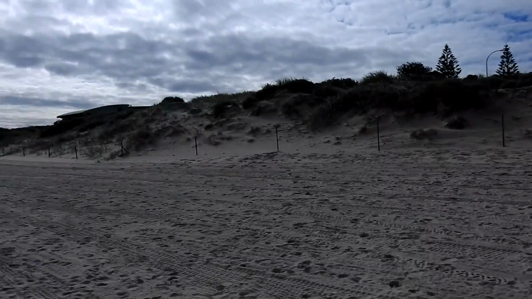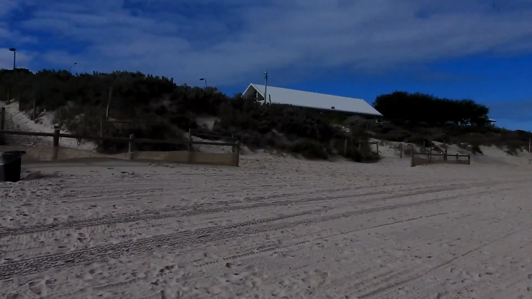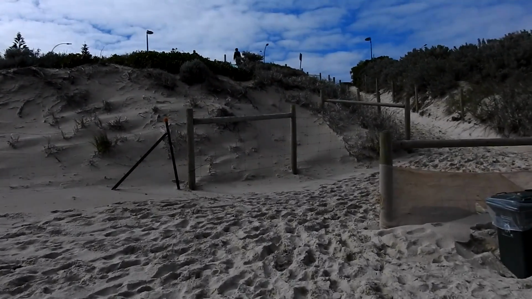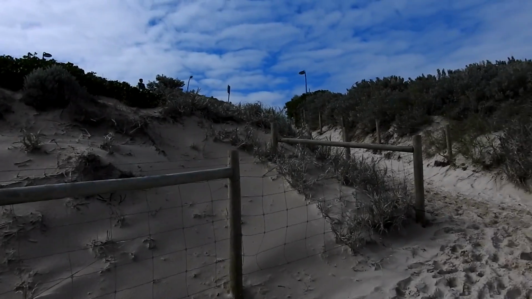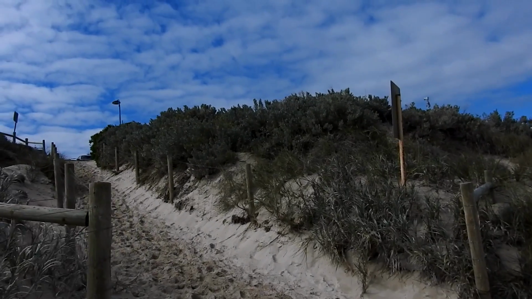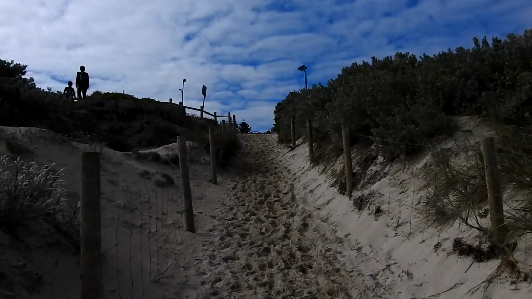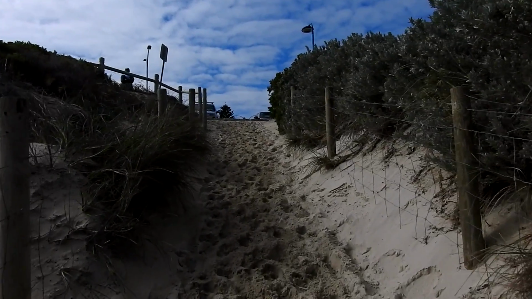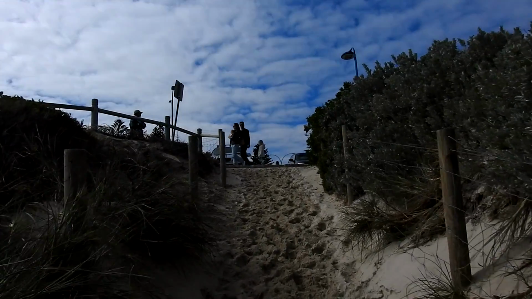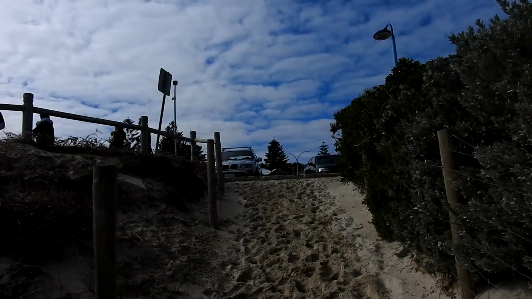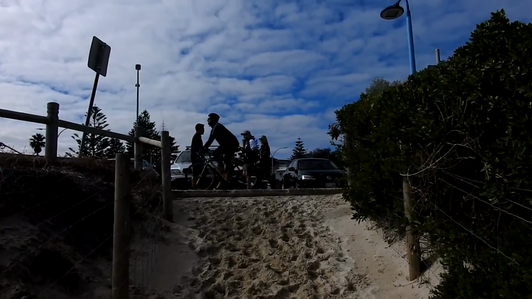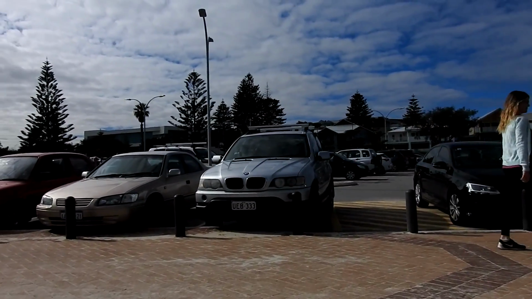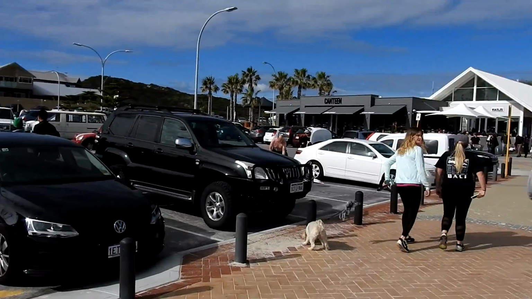So again, we're at Trigg Beach in Western Australia. So there's the location again.